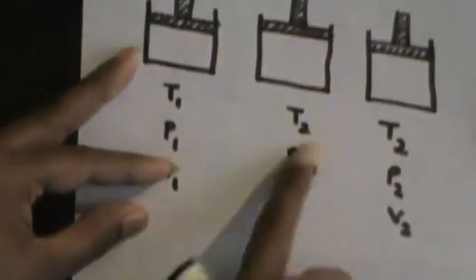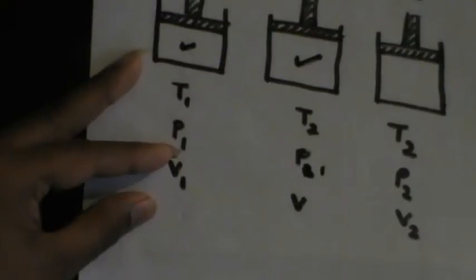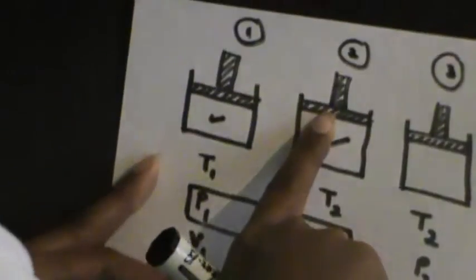For the first and the second systems, the pressure is a constant. So if the pressure is a constant, I can easily put Charles' law in order to find the final volume of this gas at the second instance, for the second apparatus.